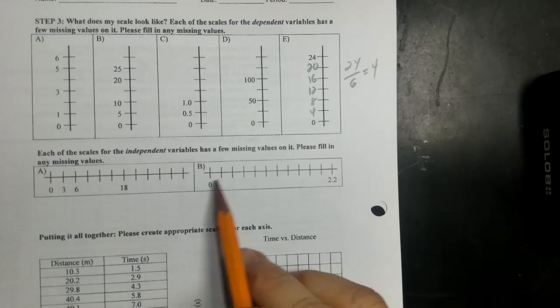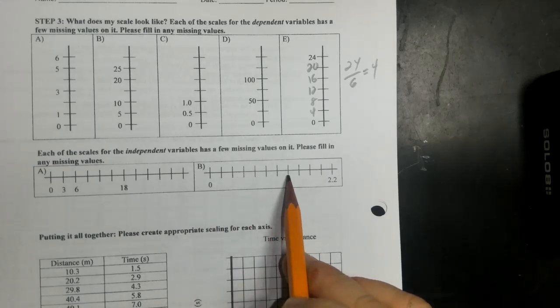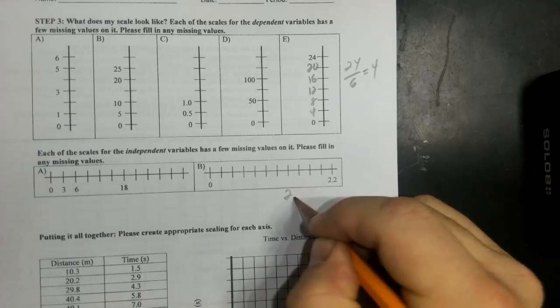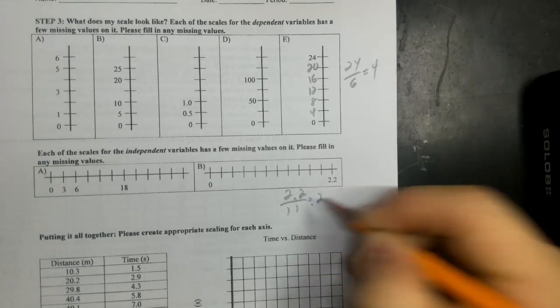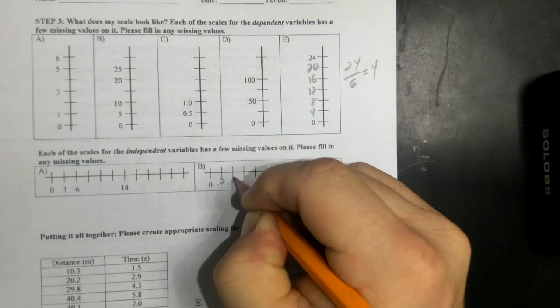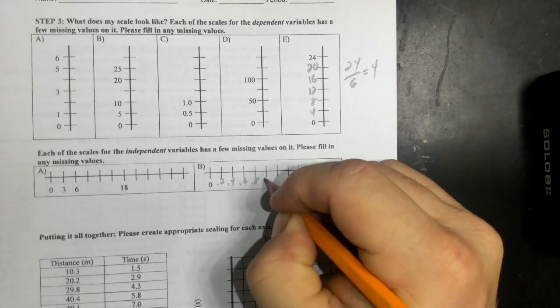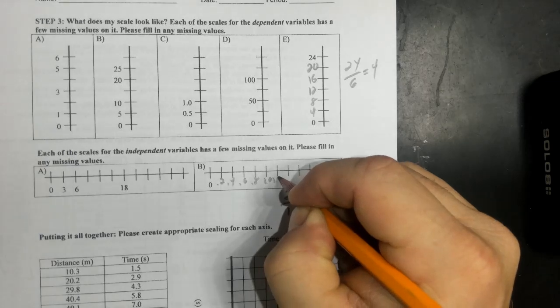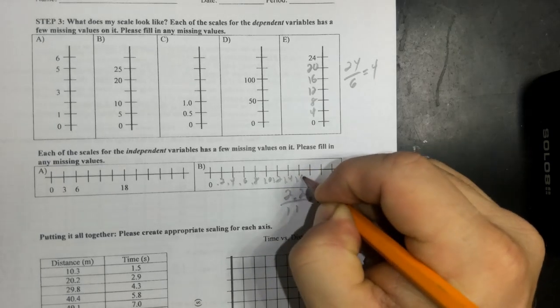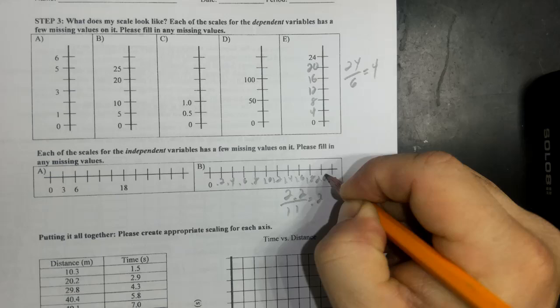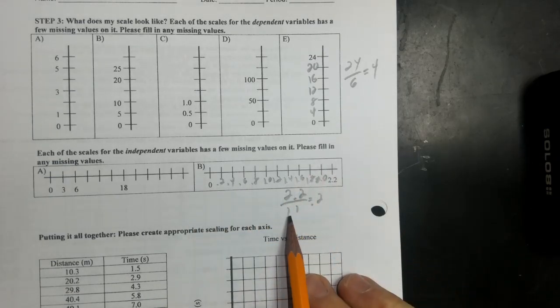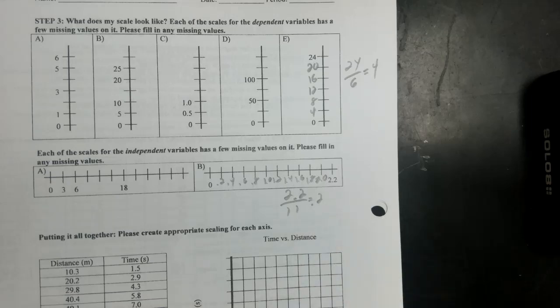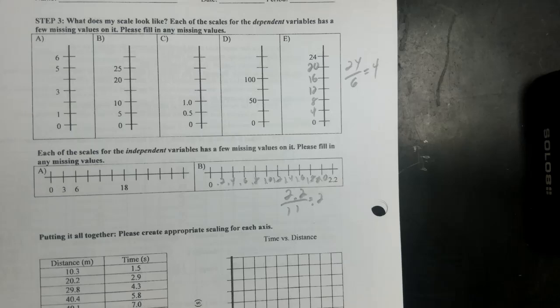Here's a good example. 1, 2, 3, 4, 5, 6, 7, 8, 9, 10, 11. If I have 2.2 divided by 11, I get a value of about 0.2 for each one of them. So 0.2, 0.4, 0.6, 0.8, 1.0, 1.2, 1.4, 1.6, 1.8, 2.0. All I did was take the big number I want on the end and divide it by the number of intervals, and that gives me what I should label each line. Okay, it's a general, simple idea of what we're going to do.